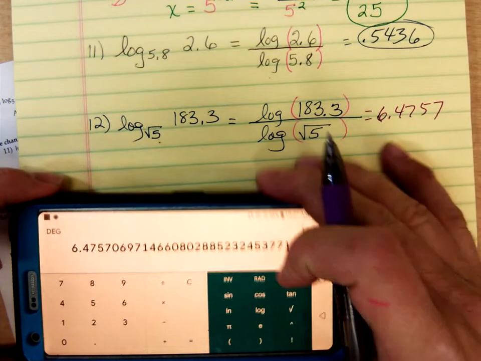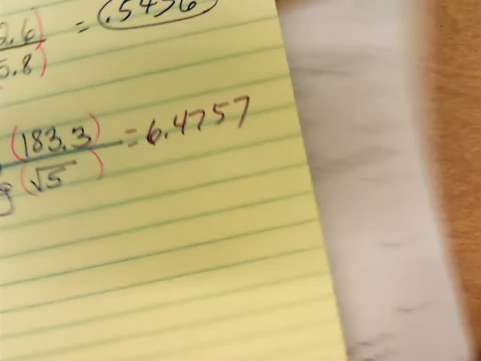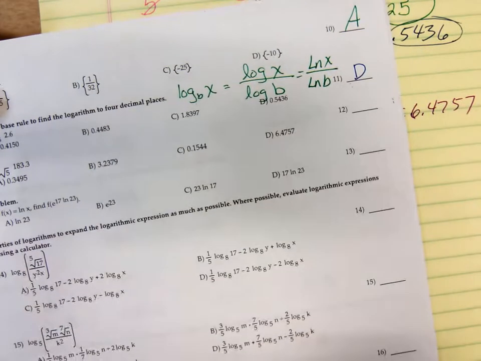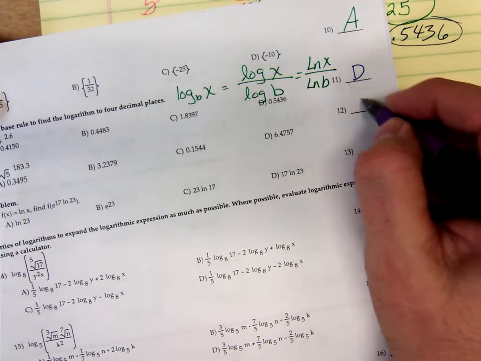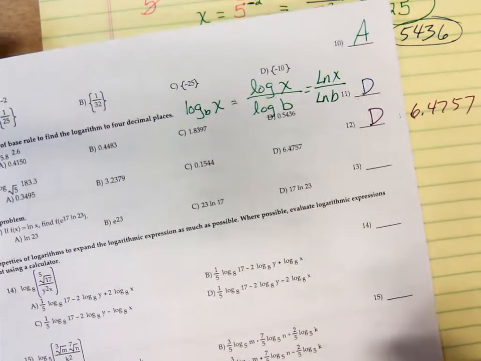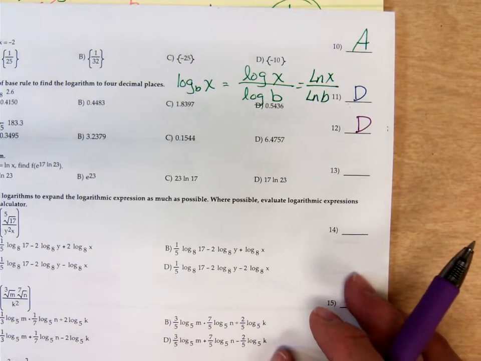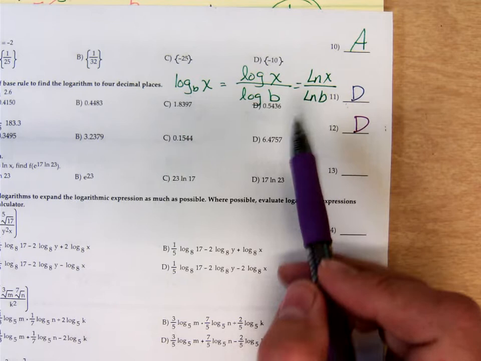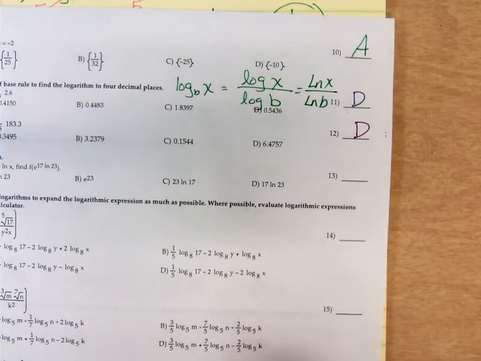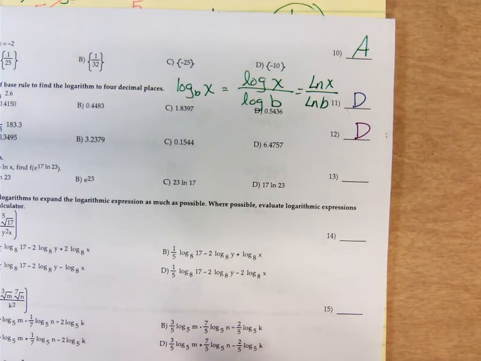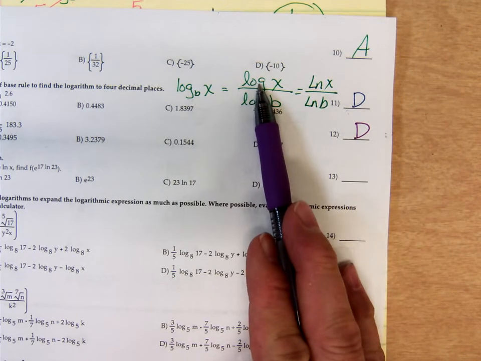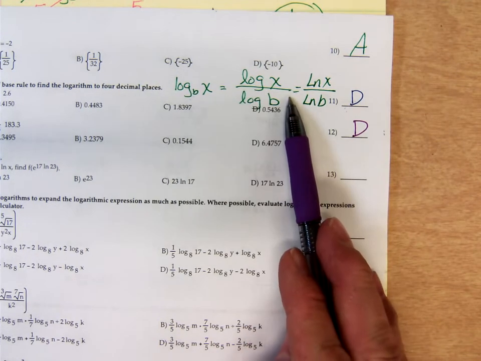6.4757. Let's see, which one is that? D. So that's the change of base formula, log over log. Or if you want to hit the ln key on your calculator, that's fine also. It'll get you the same answer. Just don't mix it. Don't hit log on top and ln on the bottom.